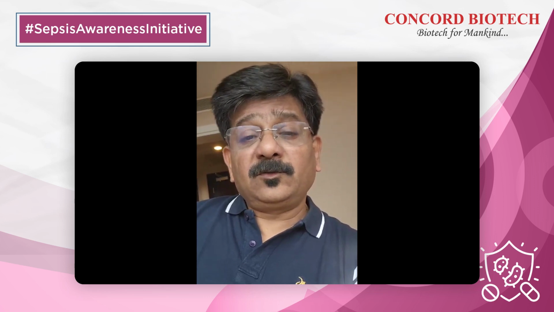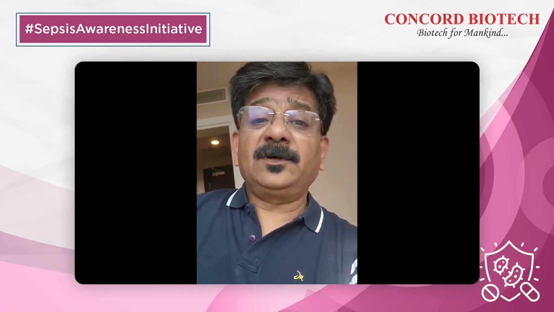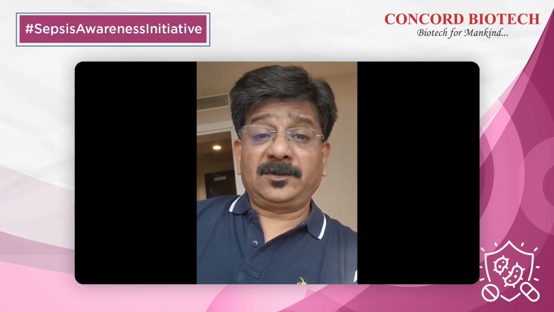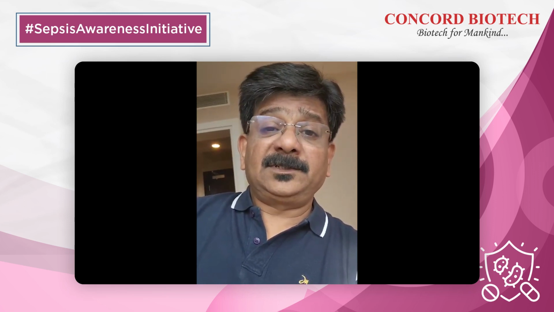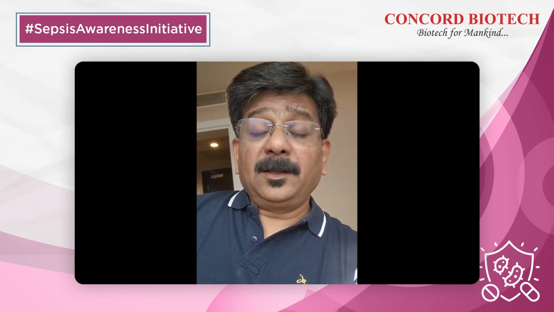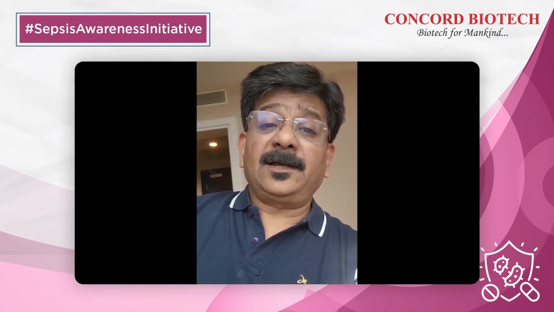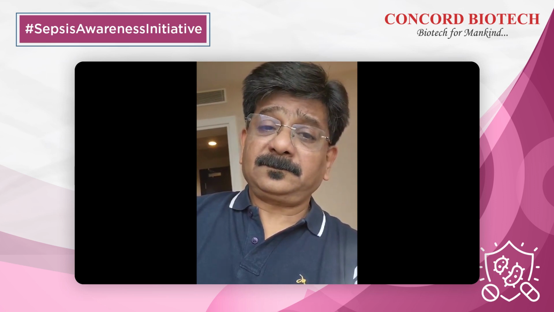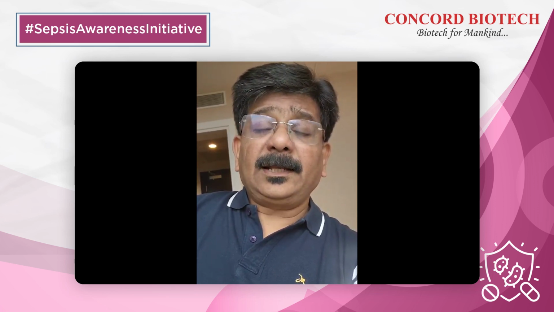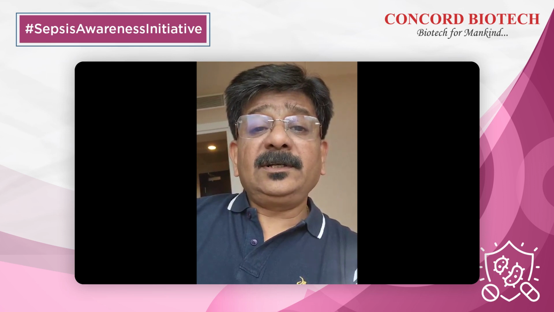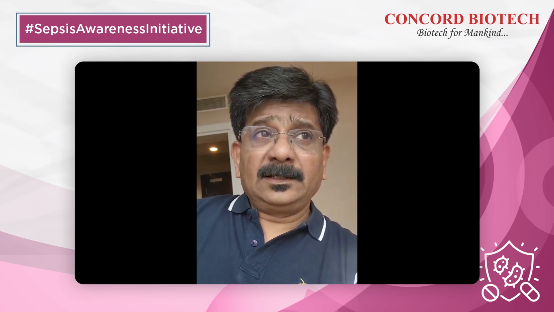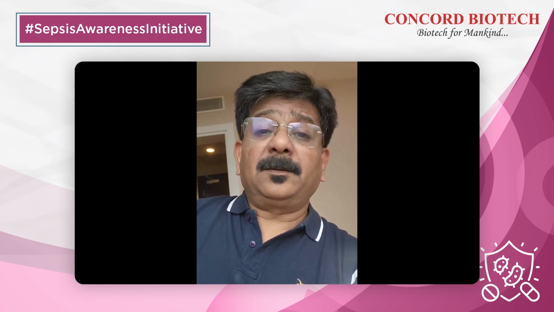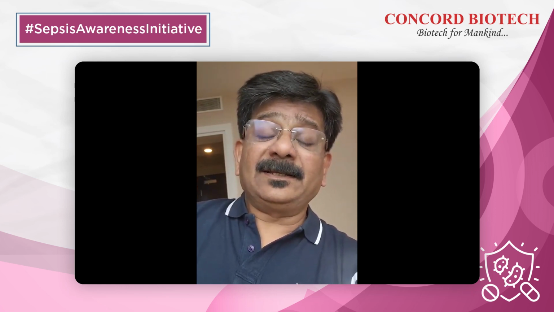But commonly we should look for if patient is having a high fever, rigor, cold, or even low temperature can be a sign of sepsis. Patient generally has a higher heart rate, high respiratory rate, and there are signs of other organ dysfunctions such as low urine output, maybe cold clammy skin.